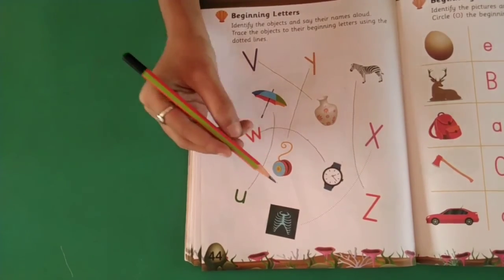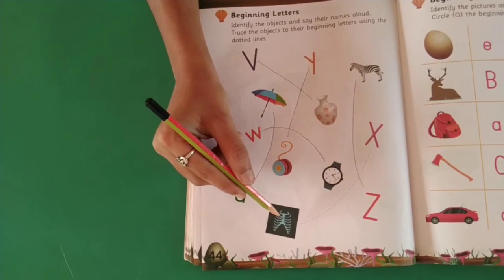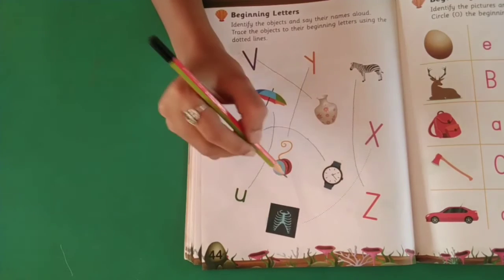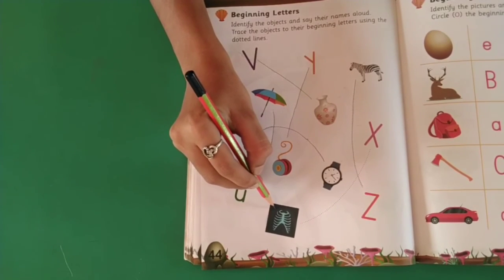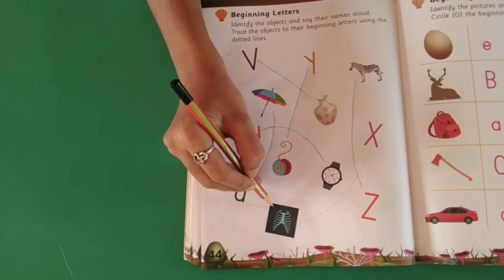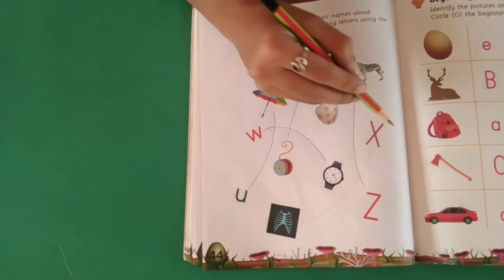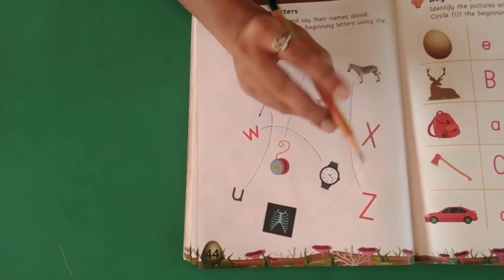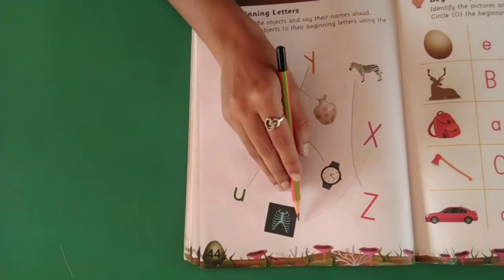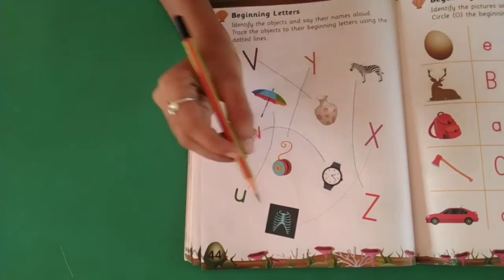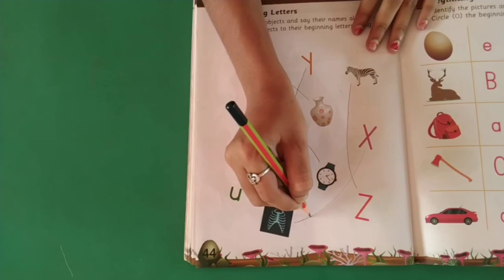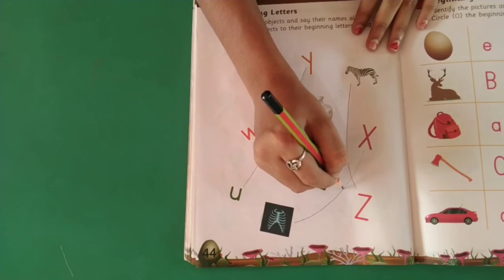Now next is, this is the picture of X-ray, right? Yes, this is the picture of X-ray. Now tell me, the spelling of X-ray starts from which letter? Letter X, right? Where is letter X? Yes, this is letter X. Now as you can see, the picture of X-ray and letter X is joined by dotted line. So you have to trace this dotted line. Okay, now I am going to trace.